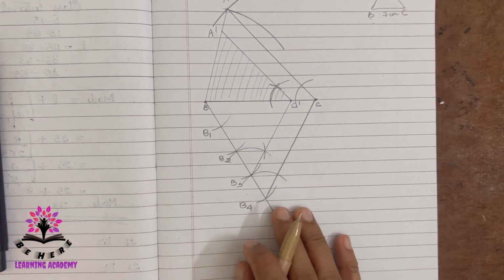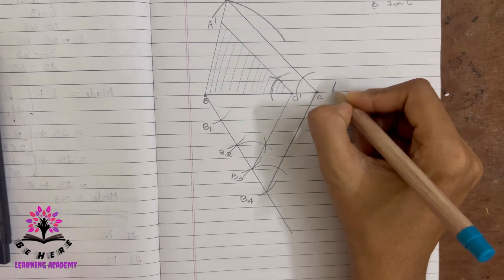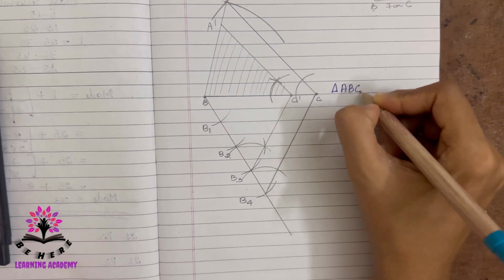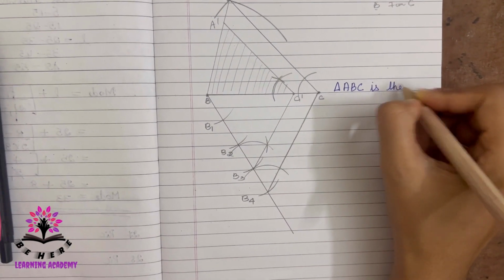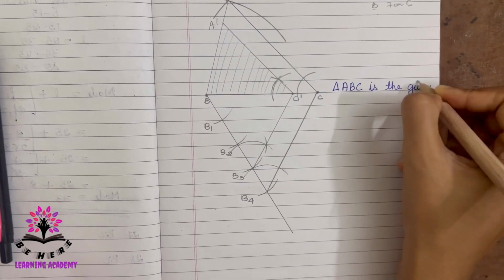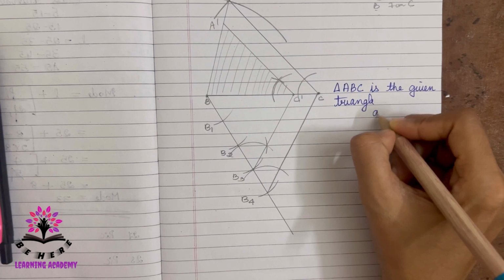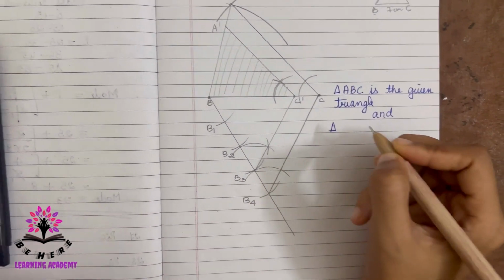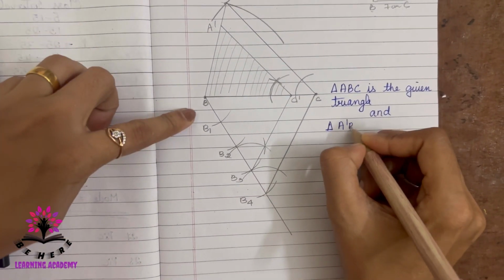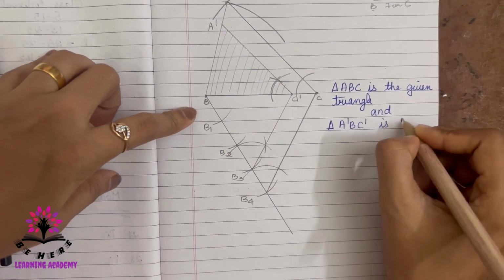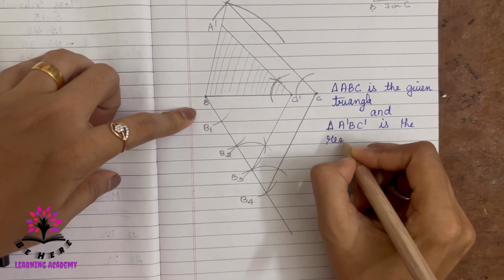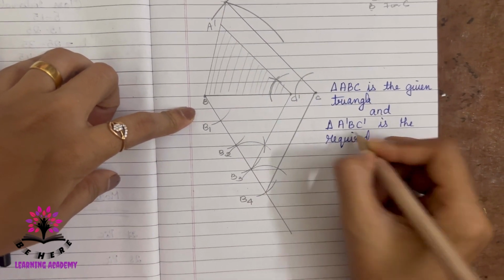So you need to write in the statement, triangle ABC is the given triangle and triangle A dash B C dash is the required triangle.